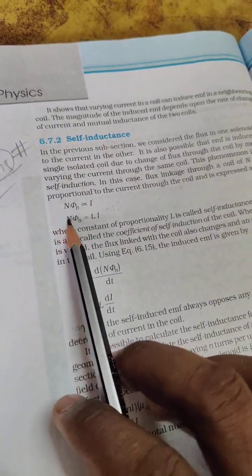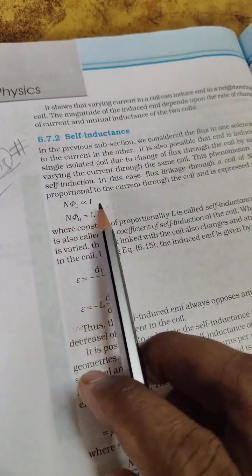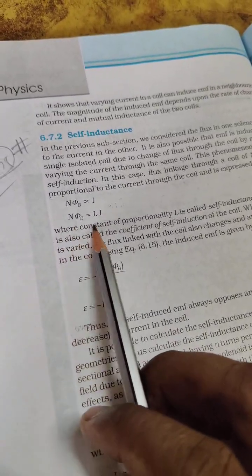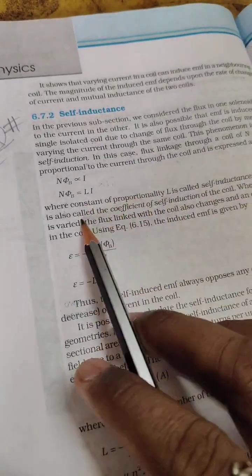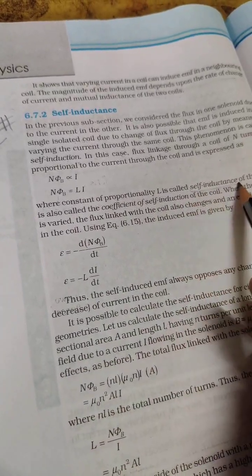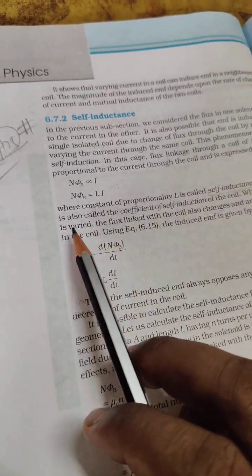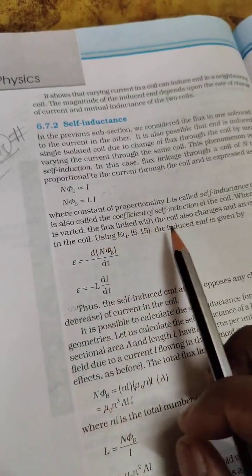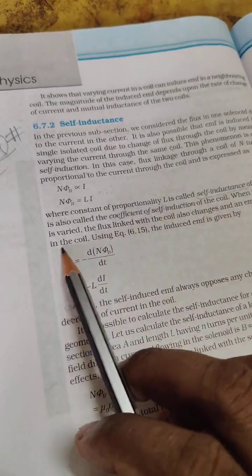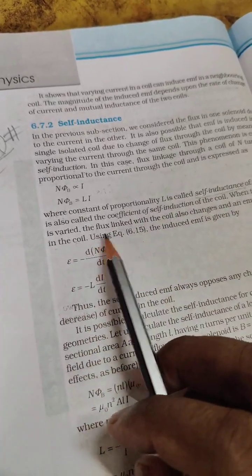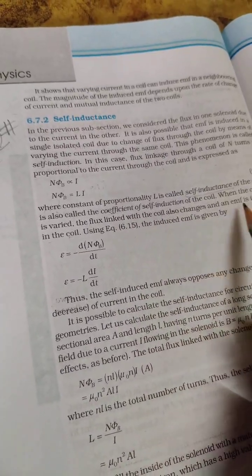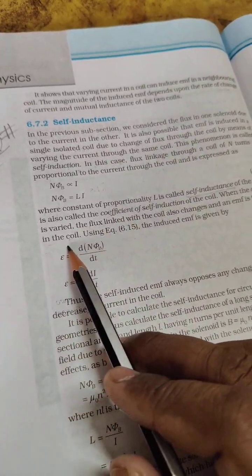number of turns times phi B proportional to current. N phi B equals L I, where the constant of proportionality L is called the self-inductance of the coil. It is also called the coefficient of self-inductance of the coil. When the current is varied, the flux linked with the coil also changes and an EMF is induced in the coil.